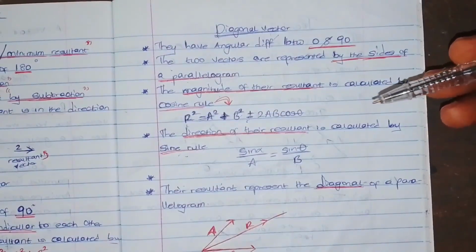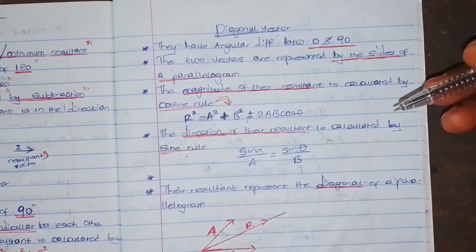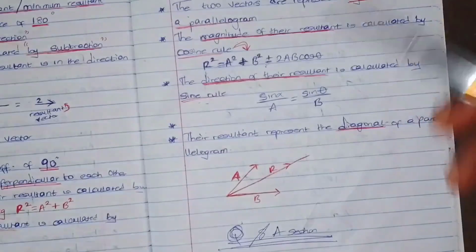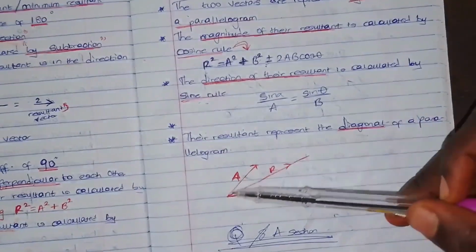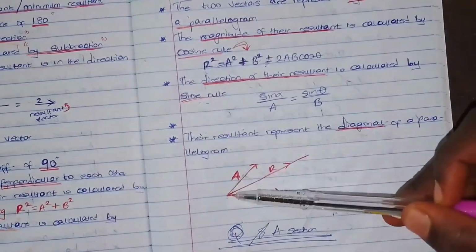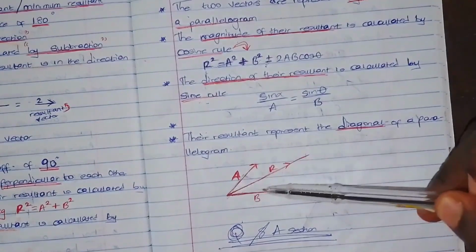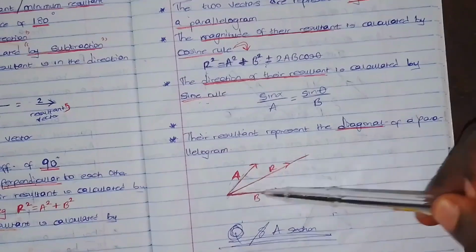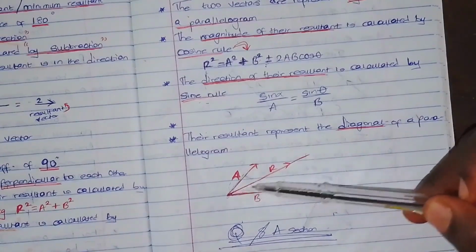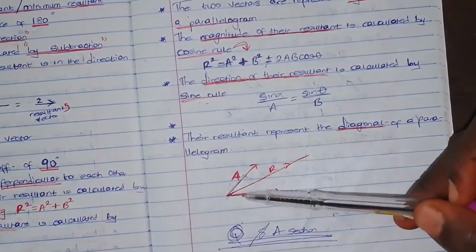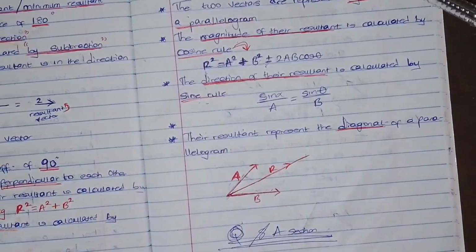Let me just state it. The parallelogram law of vectors states that if two vectors, that is vectors A and B, are represented by the sides of a parallelogram, the diagonal of the parallelogram represents the resultant vector.